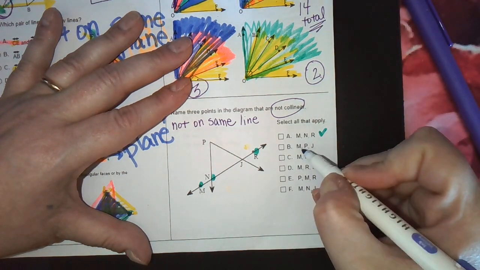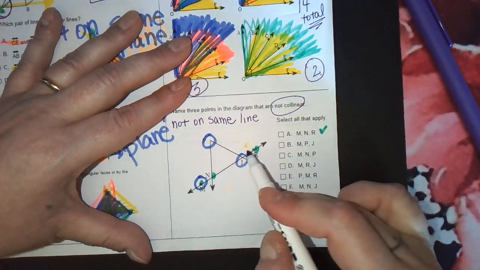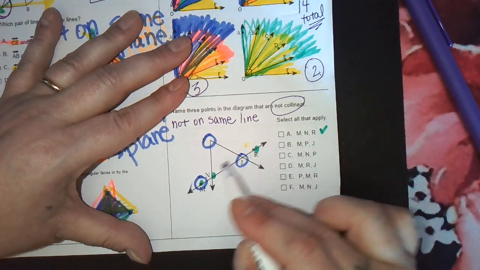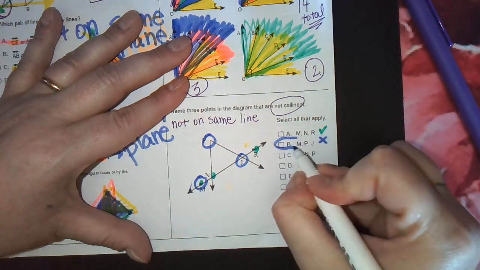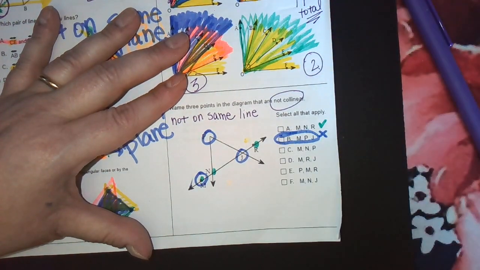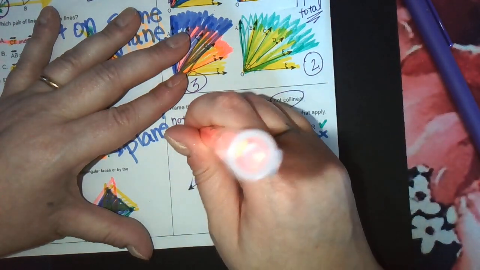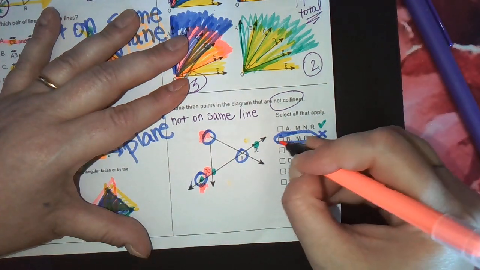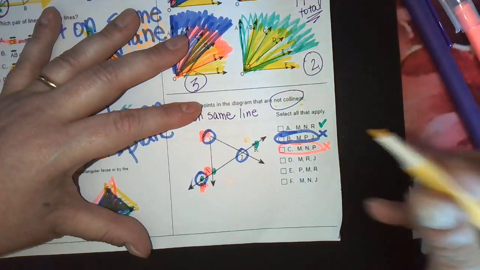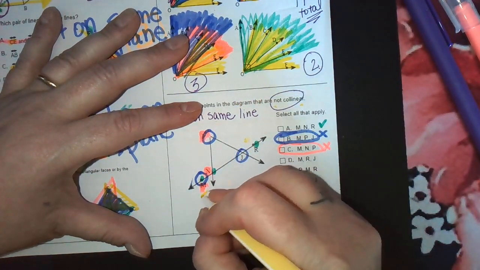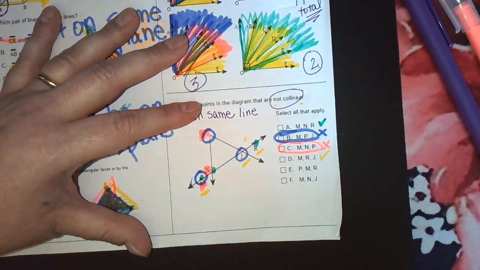Okay. Let's look at MPJ. Those are not on the same line, because M and J are on the same line, but then P's way out there. So that one's a no, and we wanted the not collinear ones. Let's keep going. MNP. Oh, those are not on the same line. And that's the one we wanted, because we were looking for not collinear. Then MRJ. Those are on the same line, so we're not going to pick that.